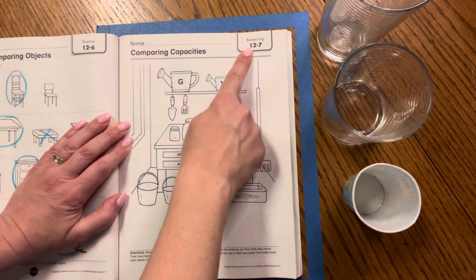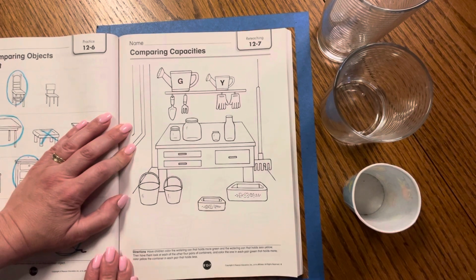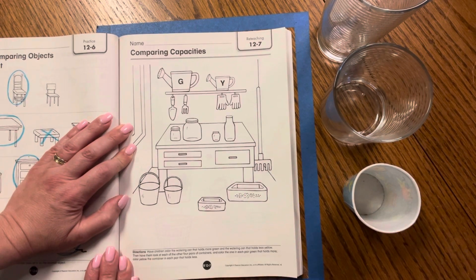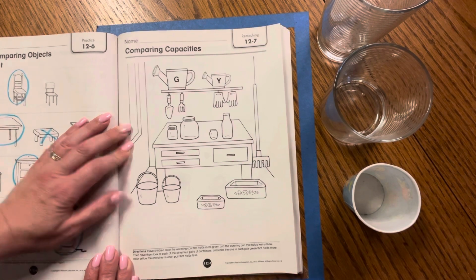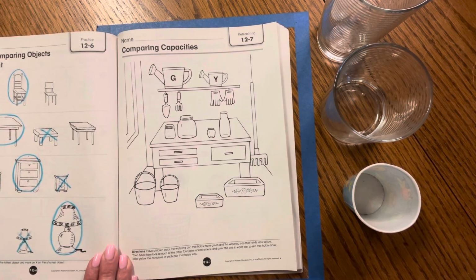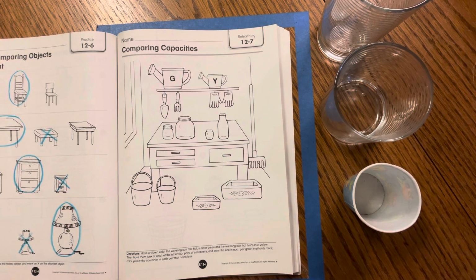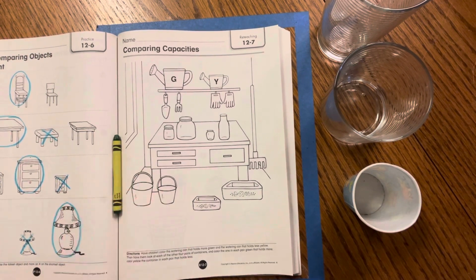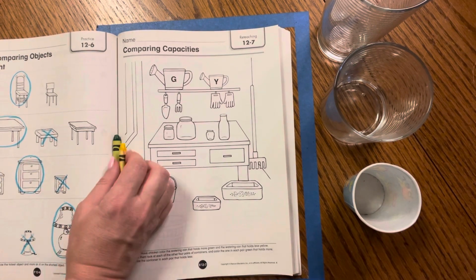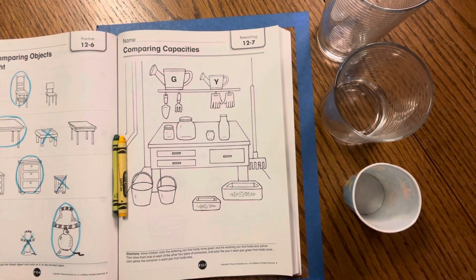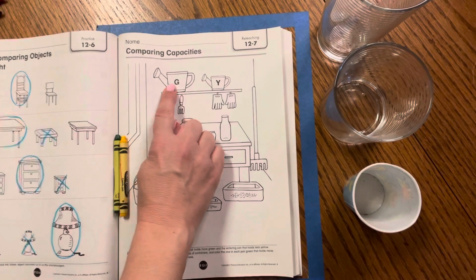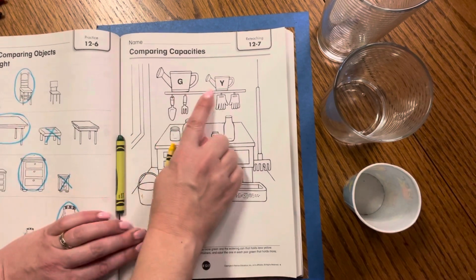So now that we have a better idea of what capacity is, let's go ahead and take a look at 12-7. We're going to color in some of these objects that can hold some more, okay? So we need to get green and we need to get yellow. Can you get your green and yellow? Great job.